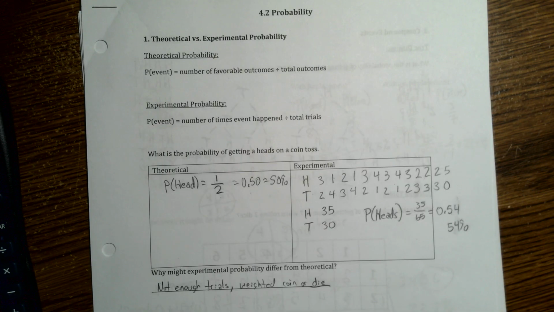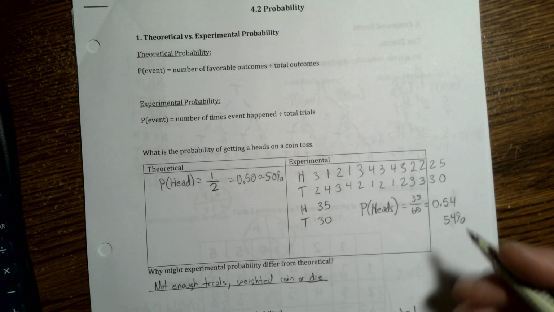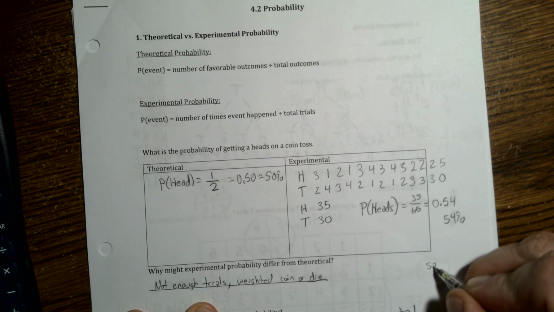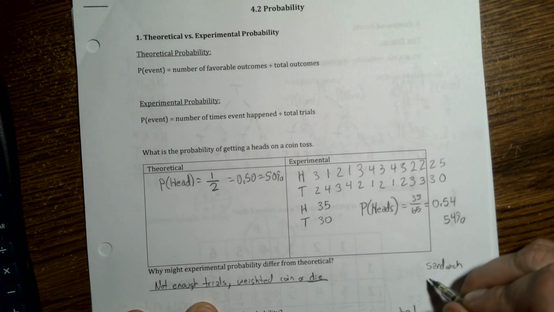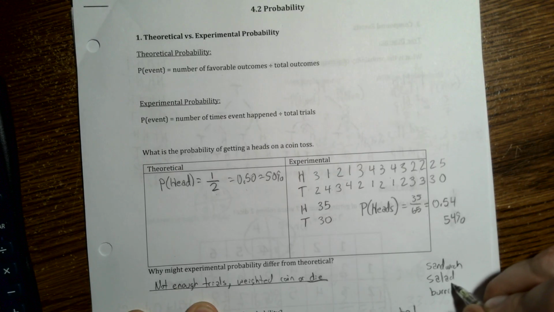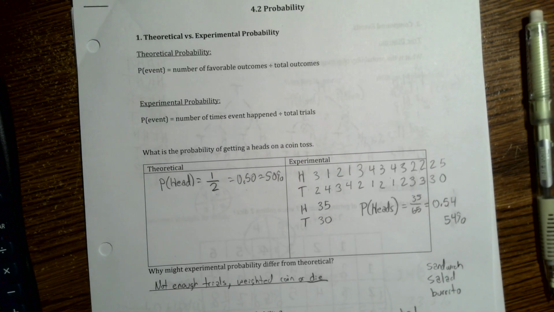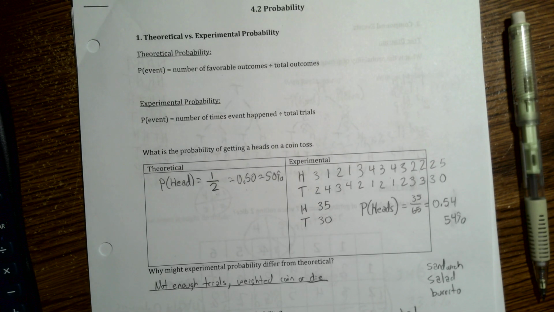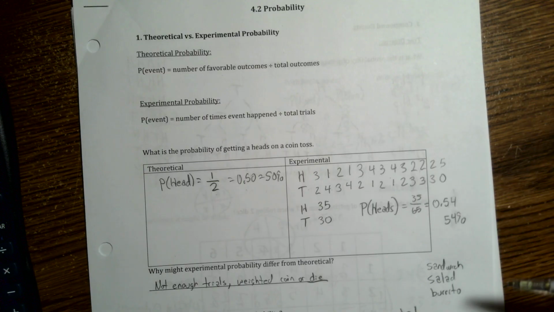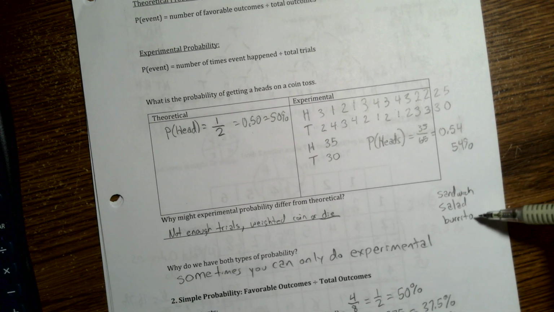If we decided to run a restaurant, we were doing lunches, and we did sandwiches, salads, and burritos, right? So as an example, we did sandwich, salad, burrito. There are 3 outcomes. What's the probability somebody's going to get a burrito? 1 out of 3? 33%? I don't think we can say that, because it's just not a random choice, right?